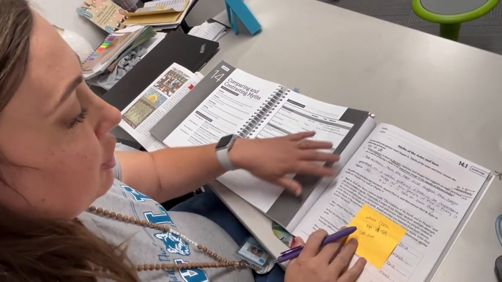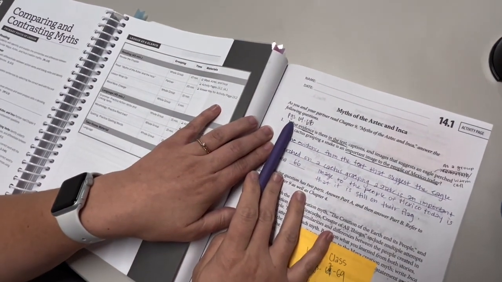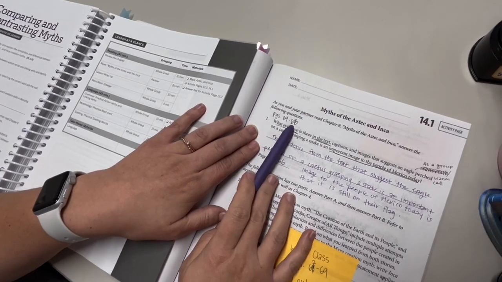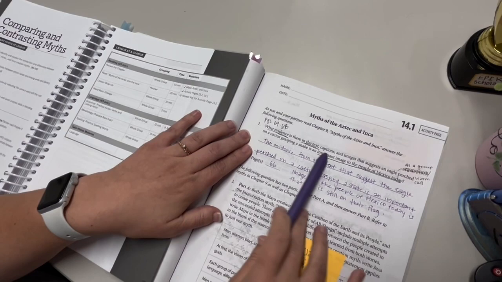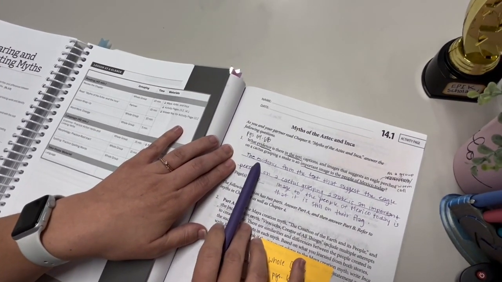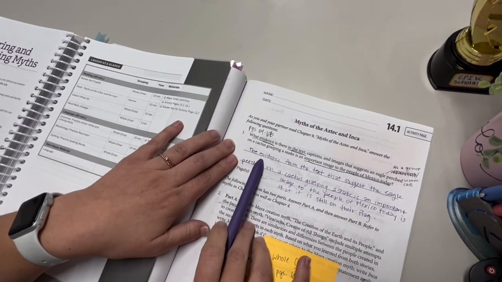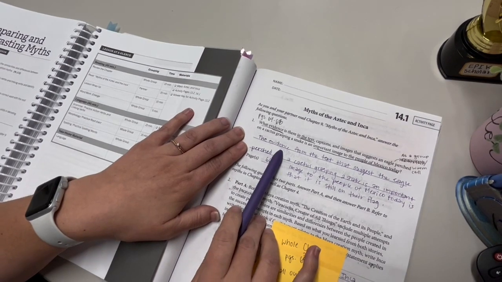So looking at the questions, I broke up the pages so I can do it in chunks. First they'll read 64 through 66 together, and then we'll read the question as a group, and then they'll go into silent soloing this answer before they turn and talk.